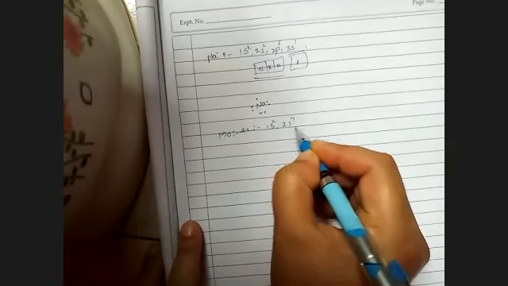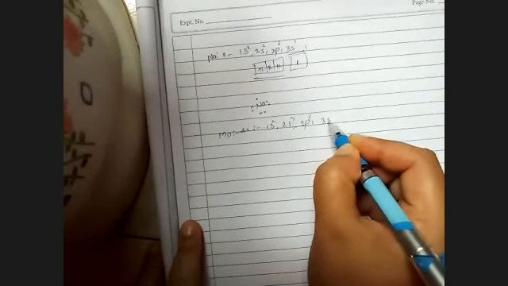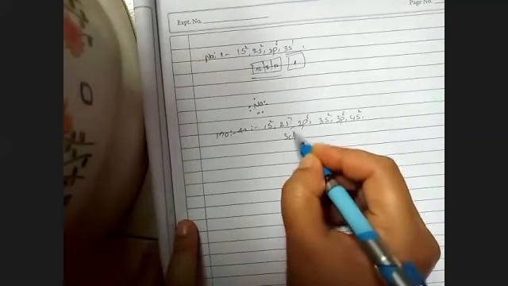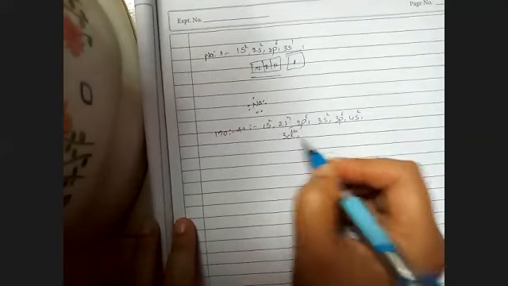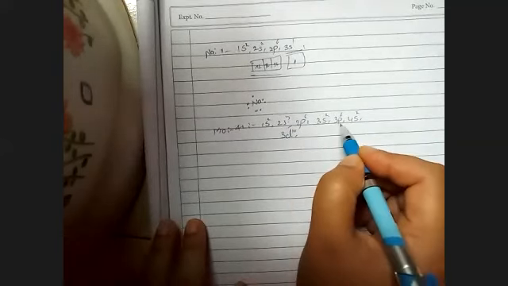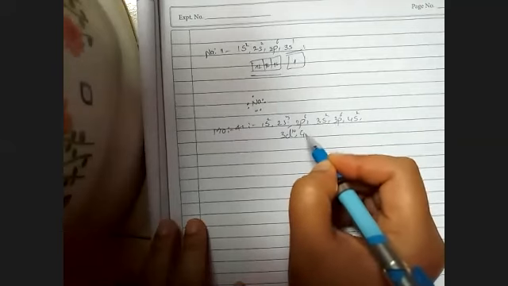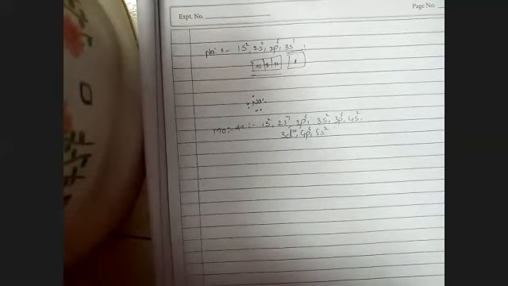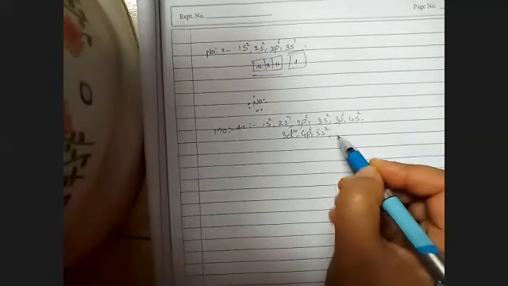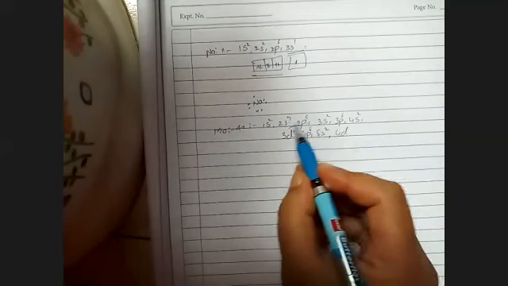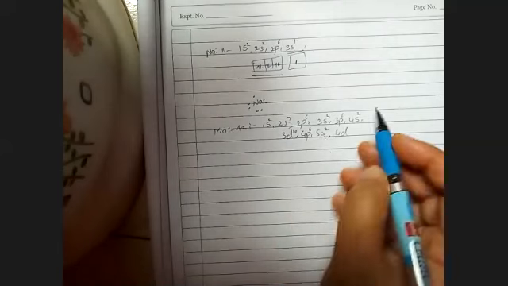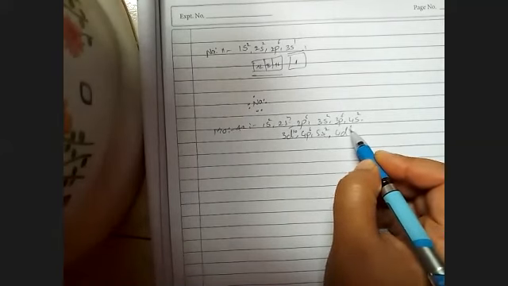1s2, 2s2, 2p6, 3s2, 3p6, 4s2, 3d10, 4p6, 5s2, 4d, 10, 20, 30, 38, 38, 4, right?